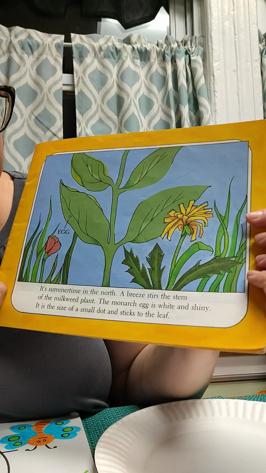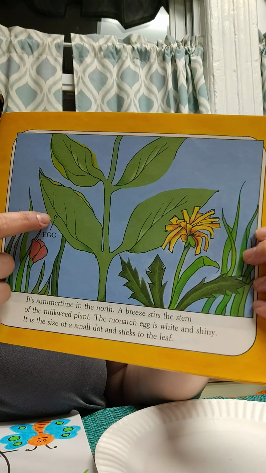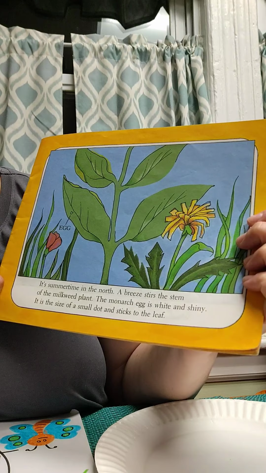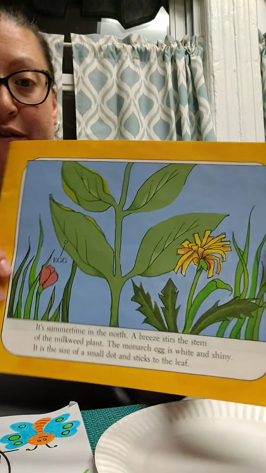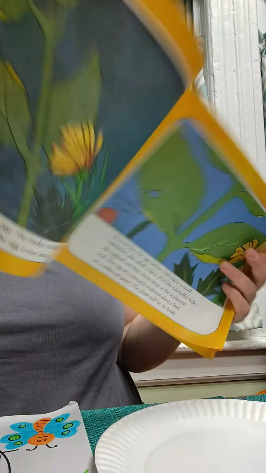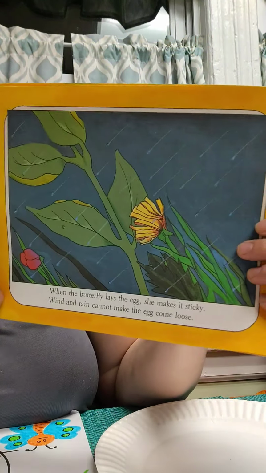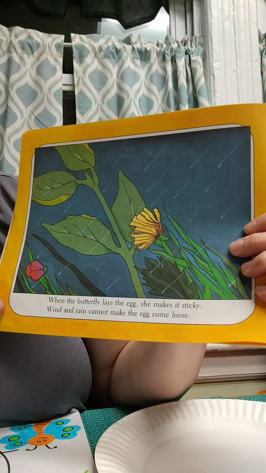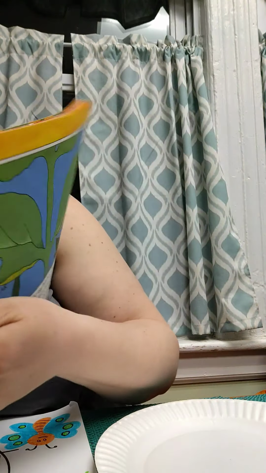The monarch egg is white and shiny. See it there? It's teeny tiny. It is the size of a small dot, and it sticks to the leaf. When the butterfly lays the egg, she makes it sticky, so wind and rain cannot make the egg come loose.